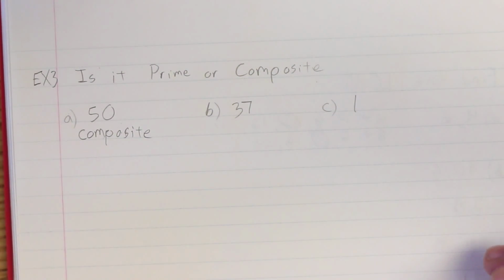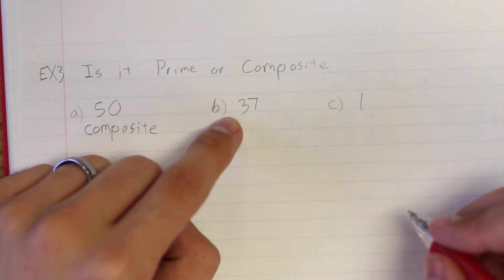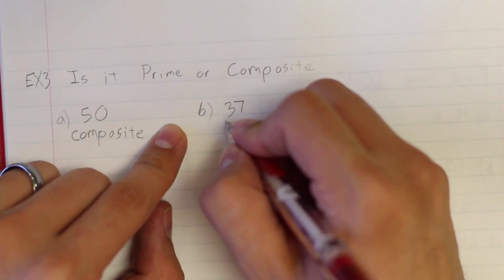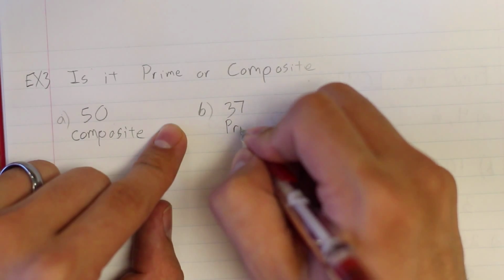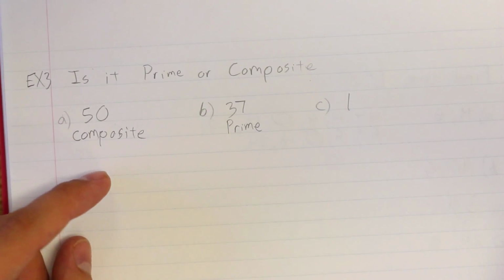37. You can think all you want, but the only number that will go into 37 is 1 and itself. So this is a prime number. It needs nobody. It stands alone.